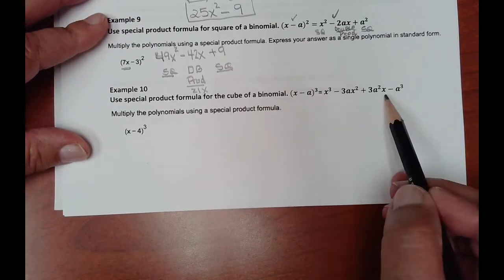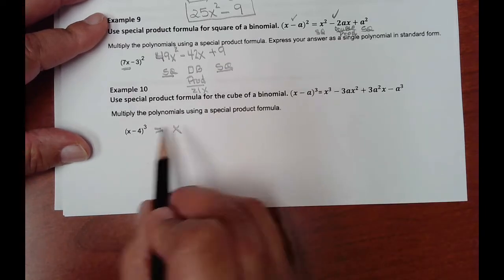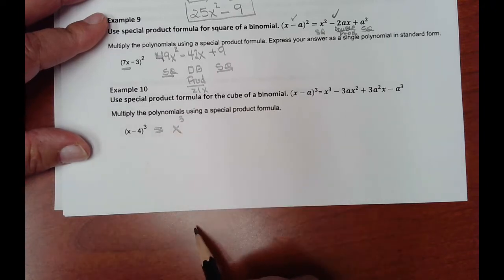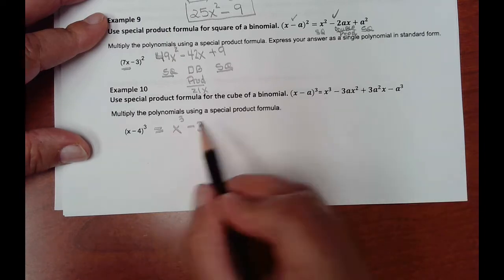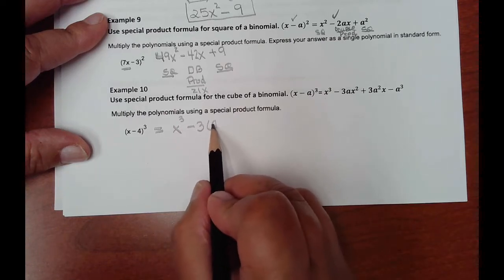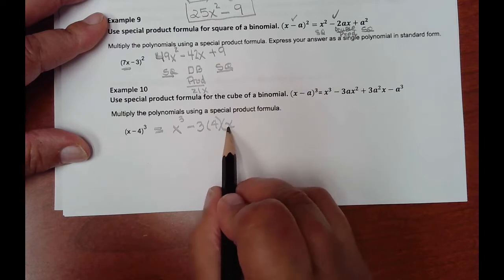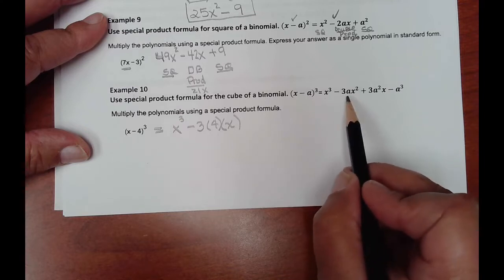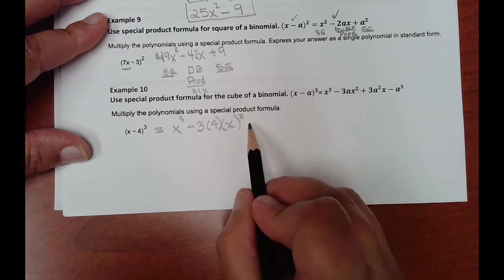Using this shortcut right here, it says to cube the front term. So this is the front term. You're going to cube that. Then you're going to go -3 times the constant times the variable. The constant is 4 and the variable is x. And the square, when you do it the first time, is on the variable. And then you switch to a positive.